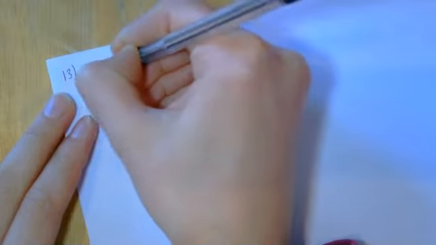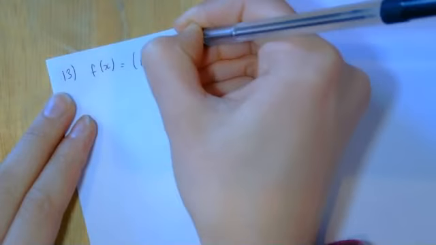Question 13. So, (1 - 3x)^5. Okay, what are we doing? We're expanding this in ascending powers of x up to and including the x squared term. So, right, this is a binomial expansion question.